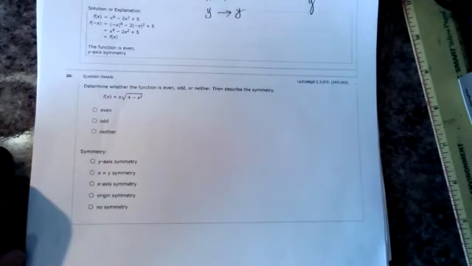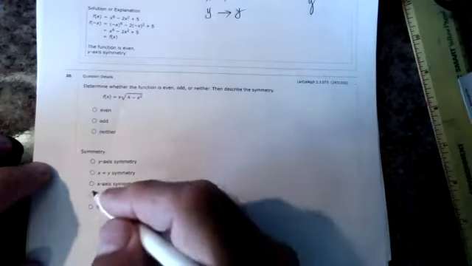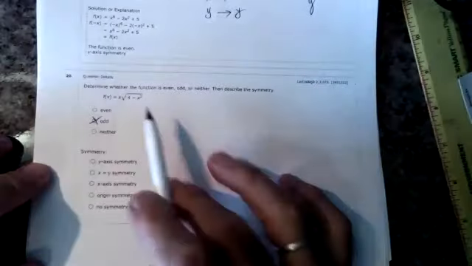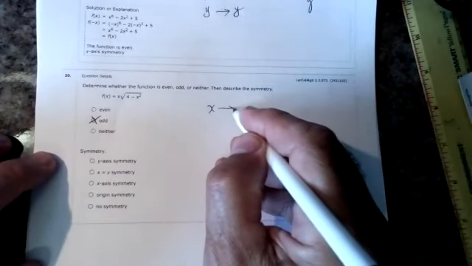How about this one? Origin symmetry, and this is the odd functions. So you have to actually graph it to see it. But what happens if I change x to the negative x? What happens to the y?